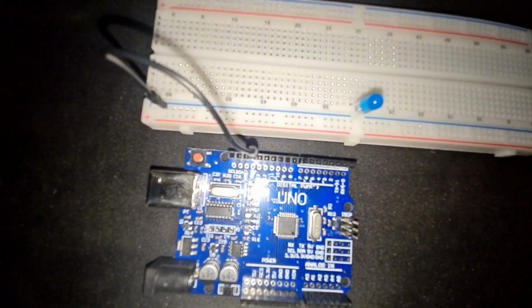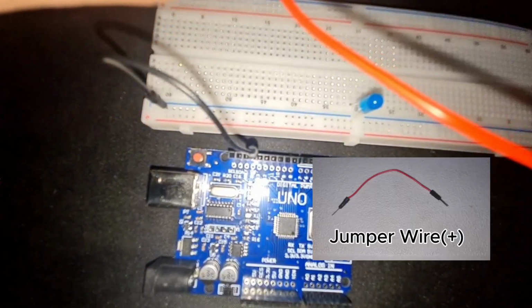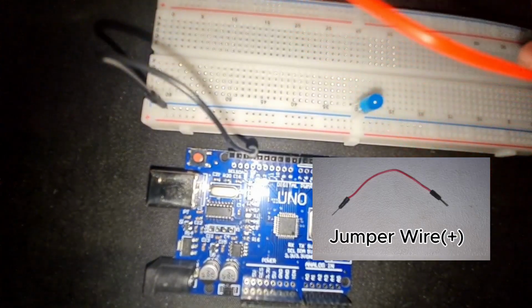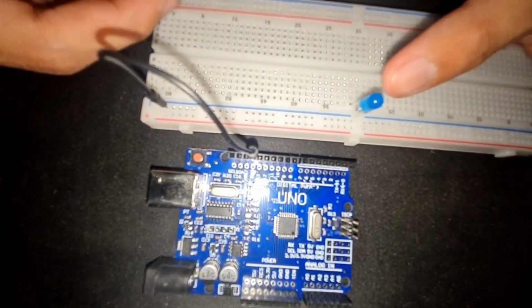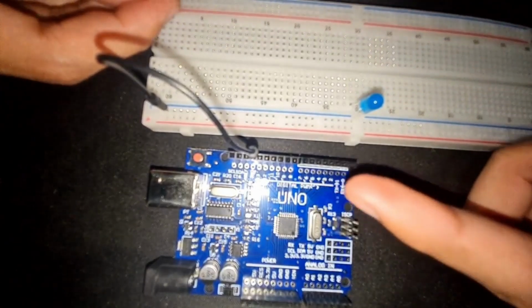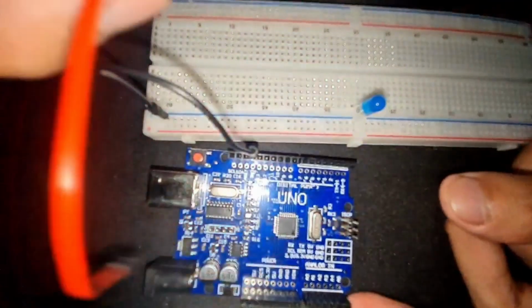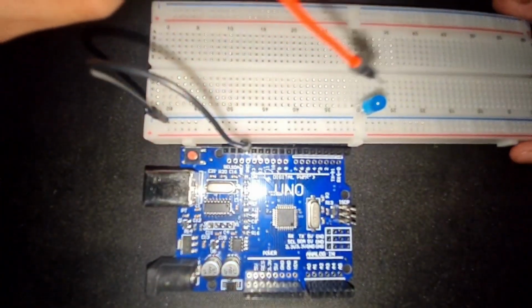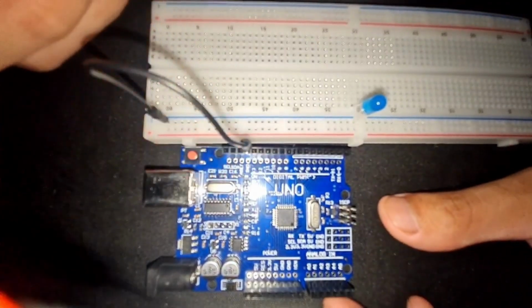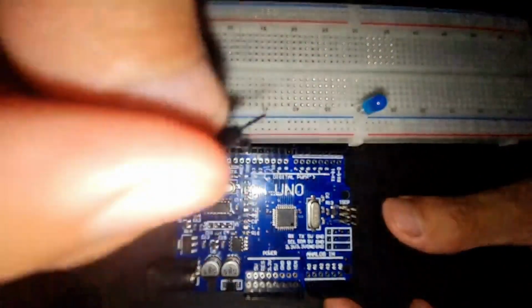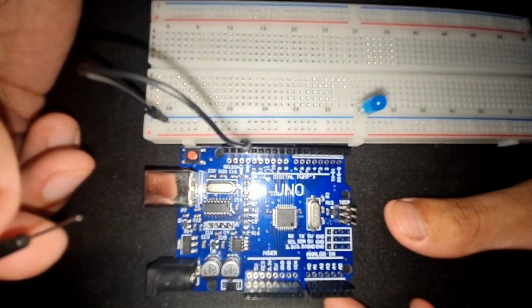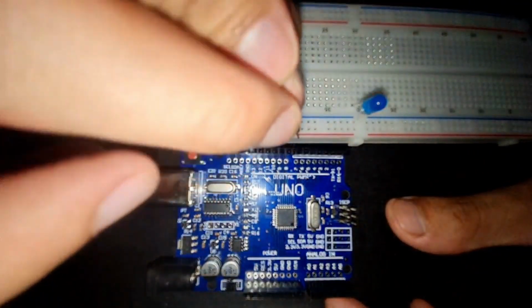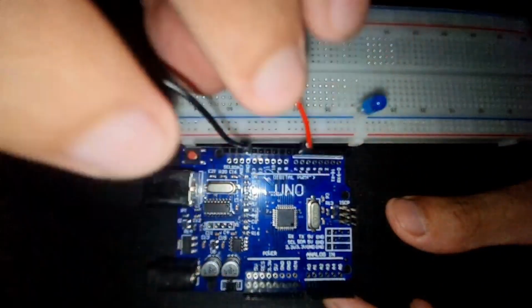Next is the positive one. If you just want this LED to light up, we don't need to put it in this pin. We're just gonna put it in 5 volts. But since this is not the case and we need it to blink, we're gonna be putting a code into it. We need to put it into a digital pin. So for this one, I'd say let's go for my favorite number, 7. There, 7.